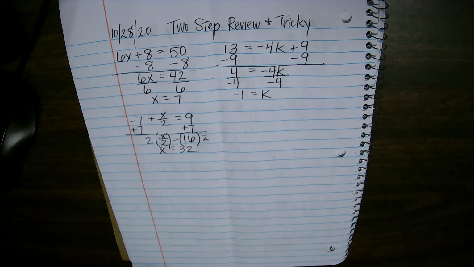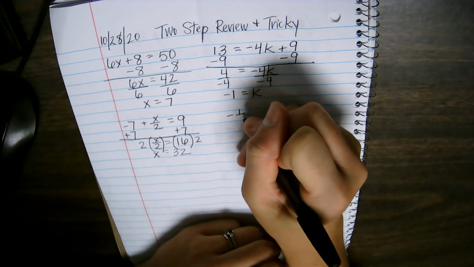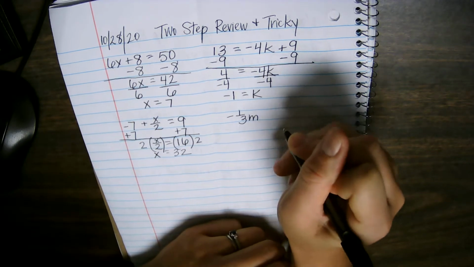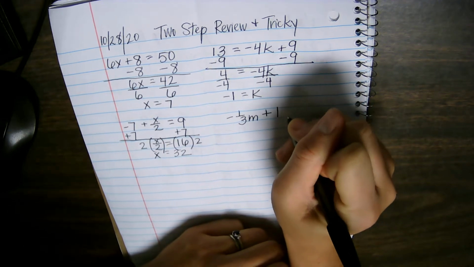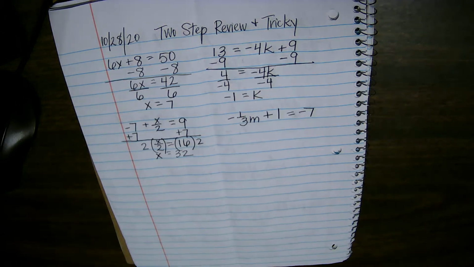All right, I want you to try this next one. Negative 1/3 m. Oh, it's a fraction. We can do it together first if you want, and then I'll give you the one to practice if it's easier. But if you think you know it, go ahead and try it, guys.